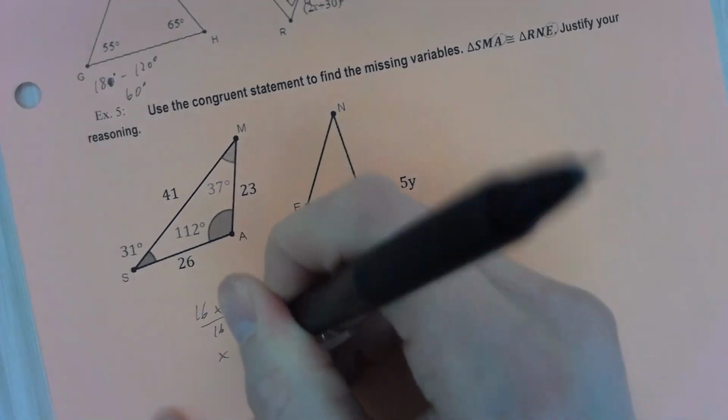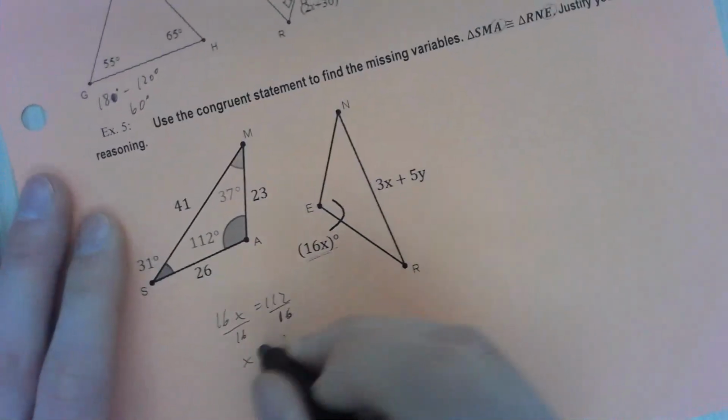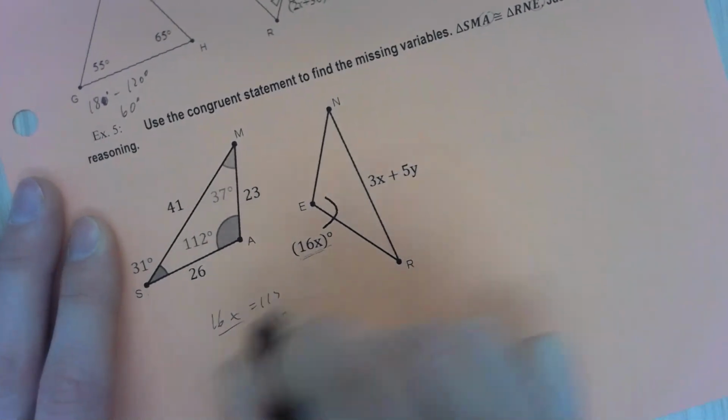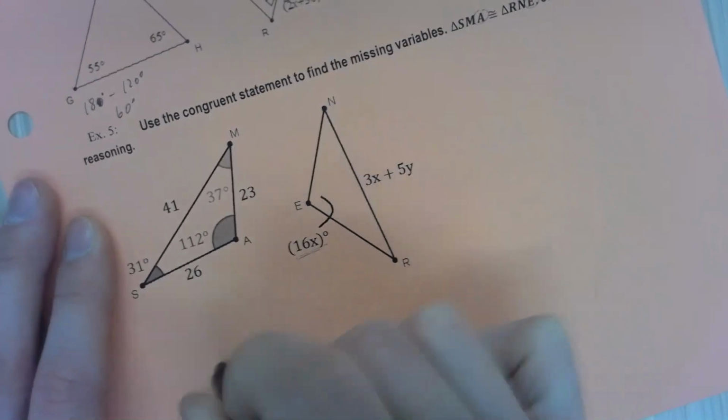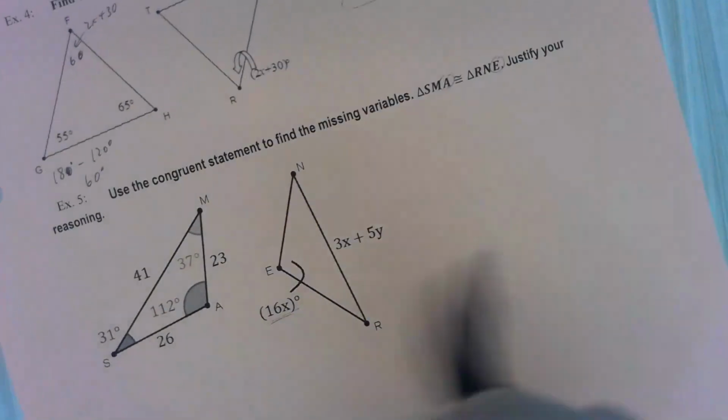I don't have a calculator on me, so we're going to finish that one. Actually, let's finish this last one in class. We'll do this one in class where I have a calculator handy. My mental math is failing me at the moment. So we'll finish this last one in class.